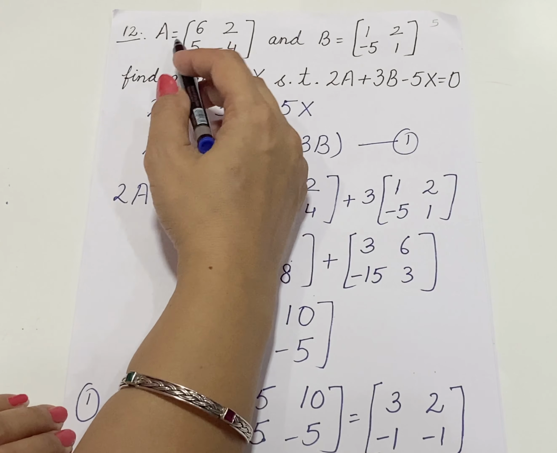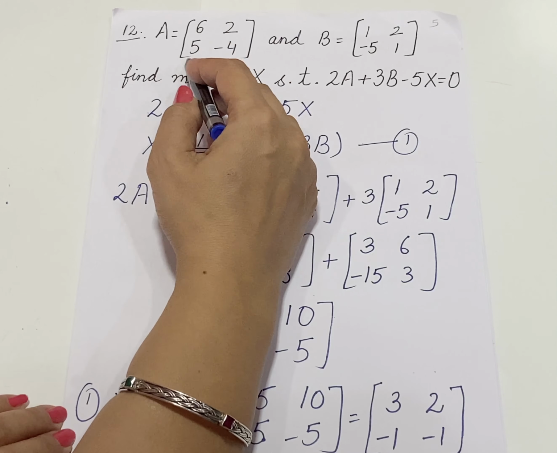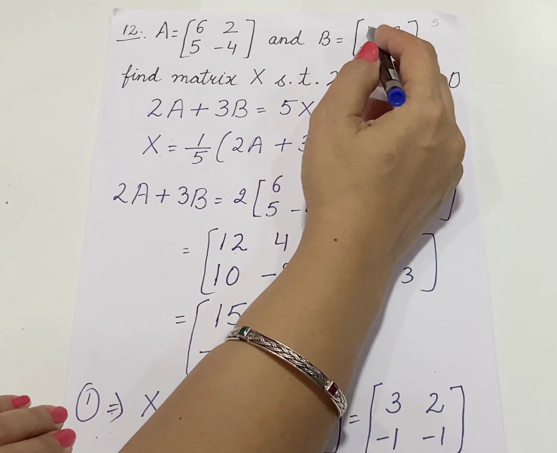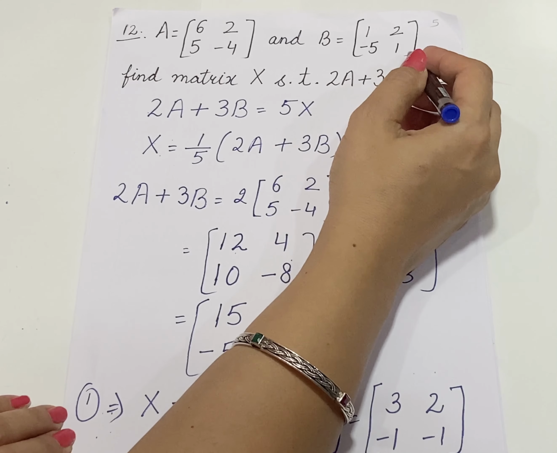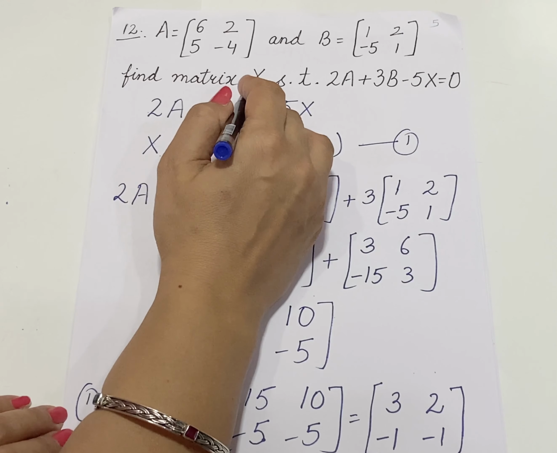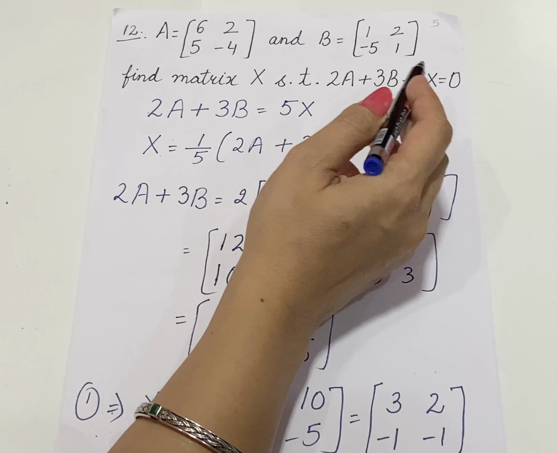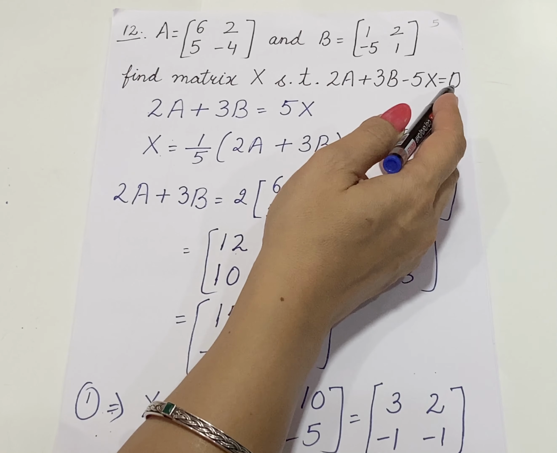Question number 12. Matrix A is equal to 6, 2, 5, minus 4, and B is equal to 1, 2, minus 5 and 1. You have to find a matrix X such that 2A plus 3B minus 5X is equal to 0.